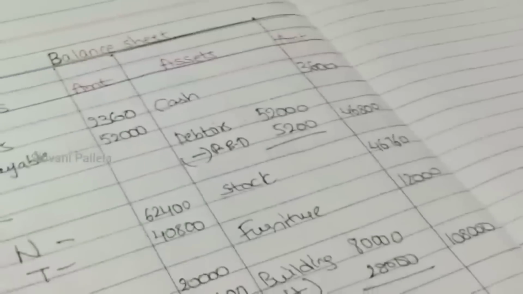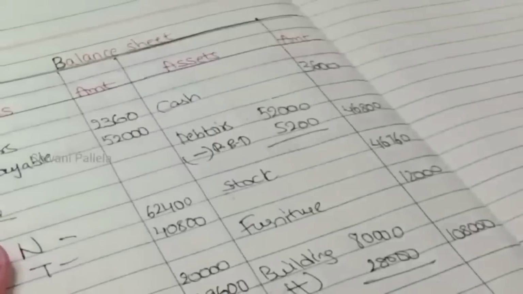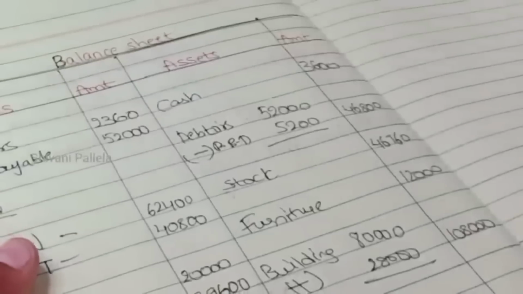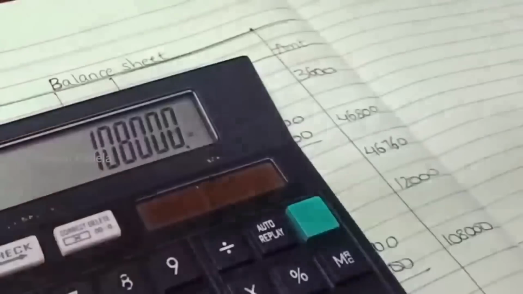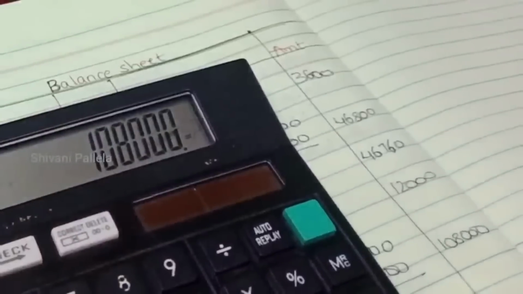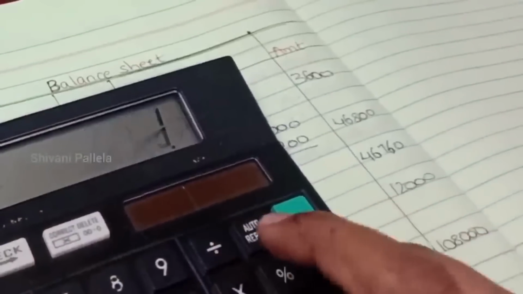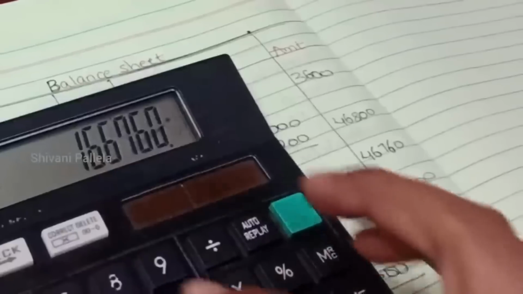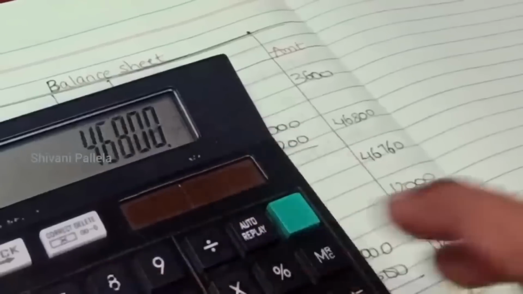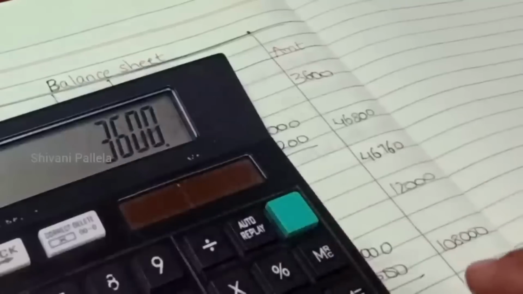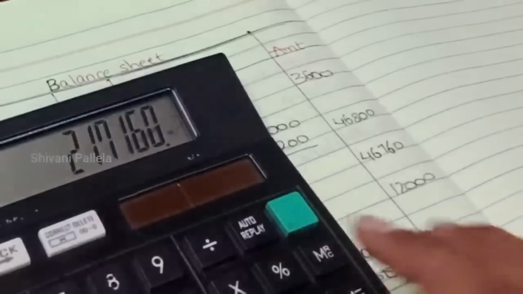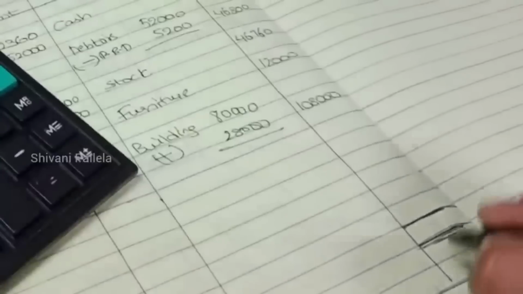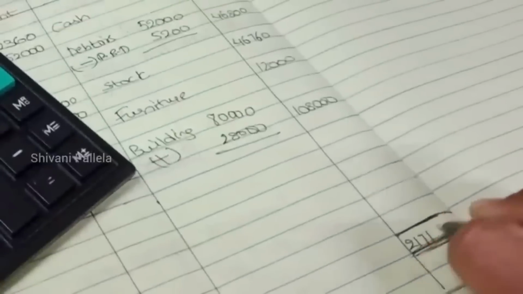Assets and liabilities should get tallied. So this is the answer. Here we add 1,08,000 plus 12,000 plus 46,800 plus 3,600, which is 2,17,160.